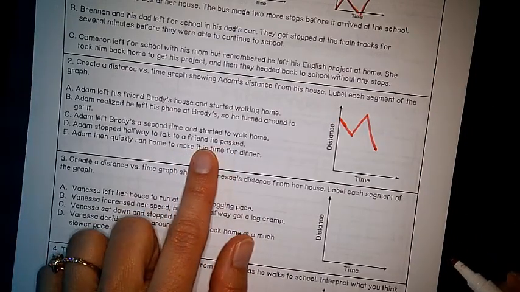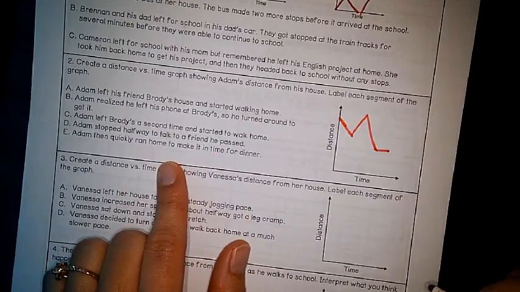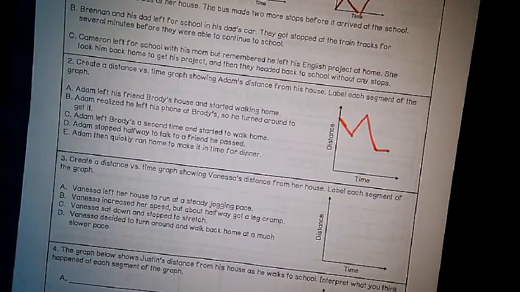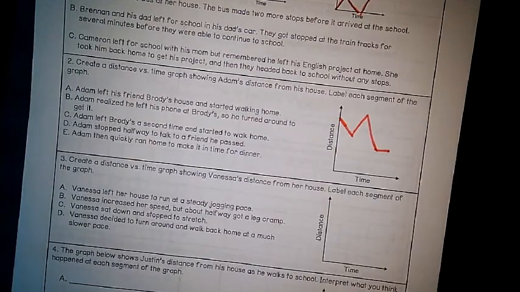He quickly ran home. What does it mean quickly? Means you go up fast. We went up fast? Down. So that means we need a what kind of line? A steeper line. It can't be straight. He's not falling off the line. He's just going steeper.